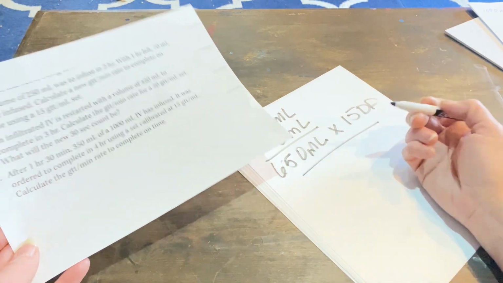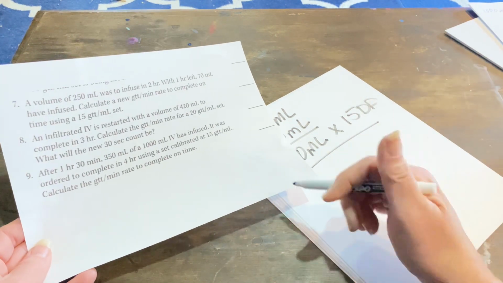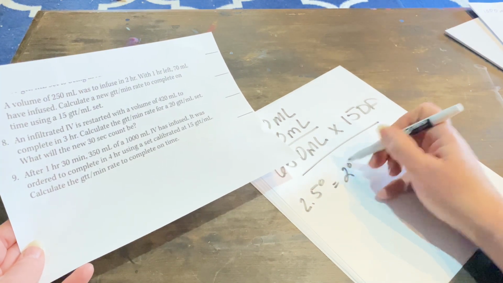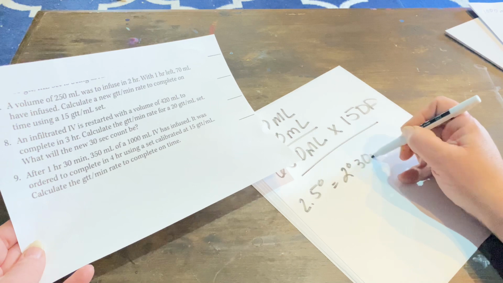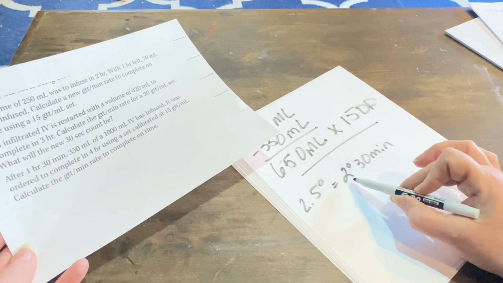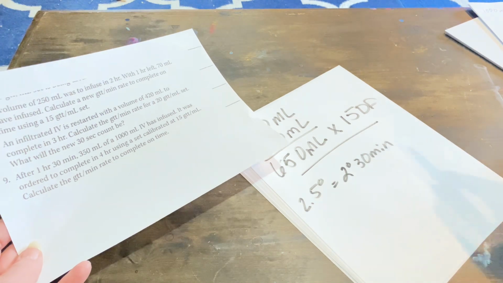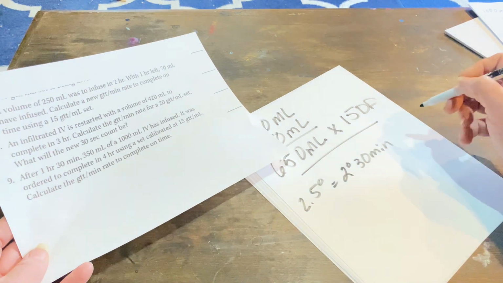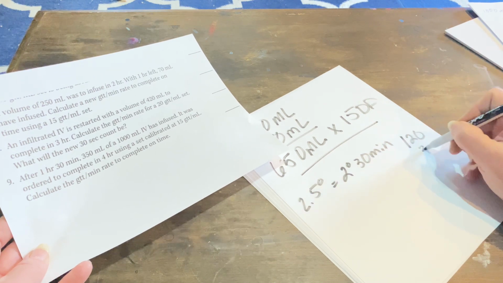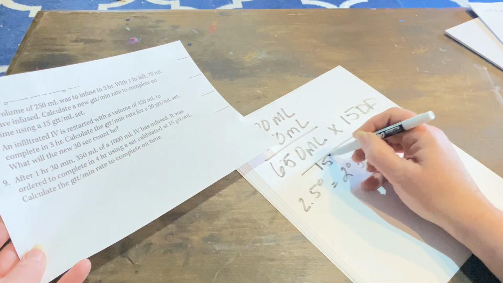So, and you know that 2.5 hours would equal 2 hours and 30 minutes, right? I know you do. So, 2 hours and 30 minutes is 120 plus 30, that'd be 150 minutes.